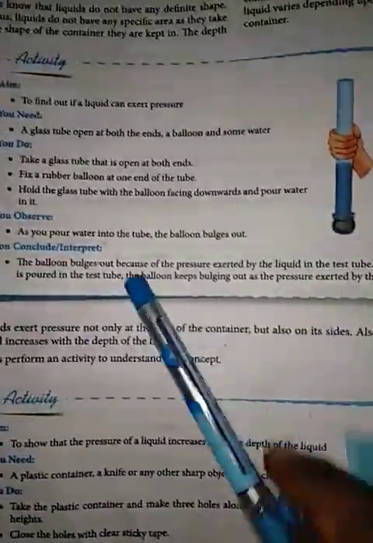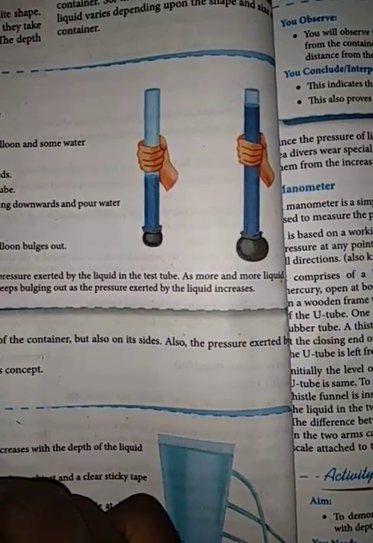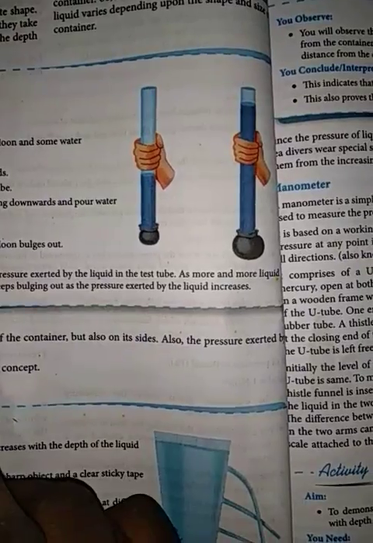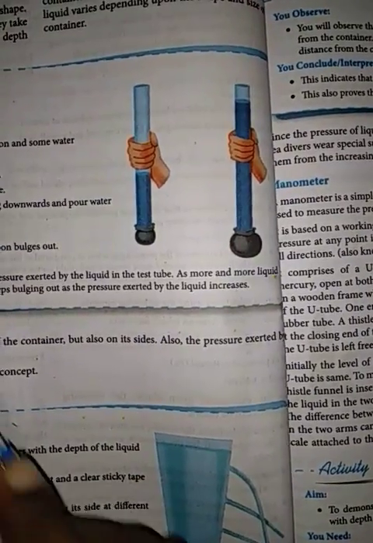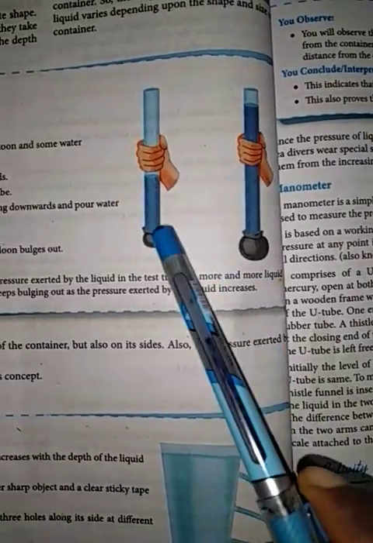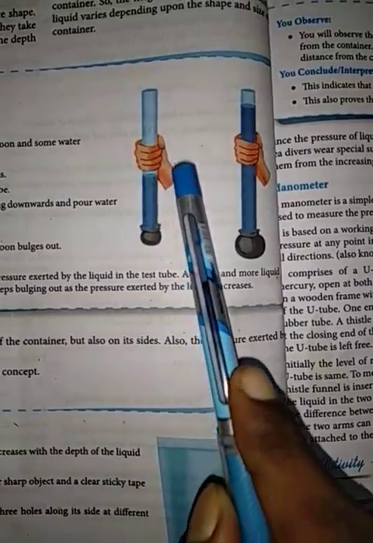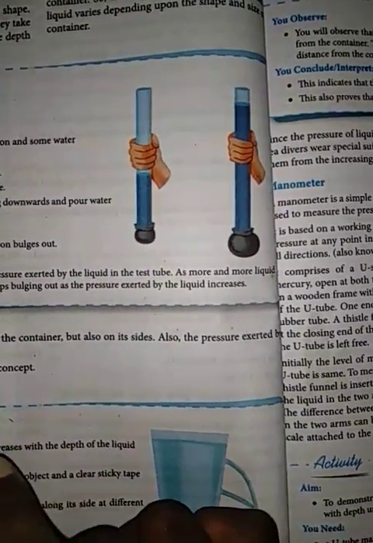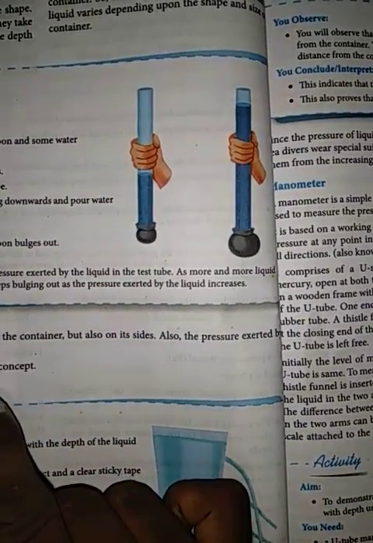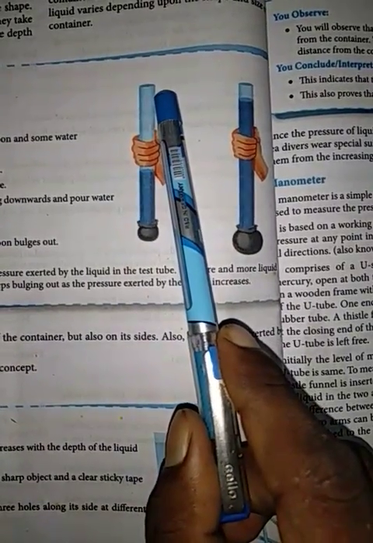To find out if a liquid can exert pressure, we need a glass tube open at both ends, a balloon, and some water. This is a glass tube. Initially it is open at both ends.